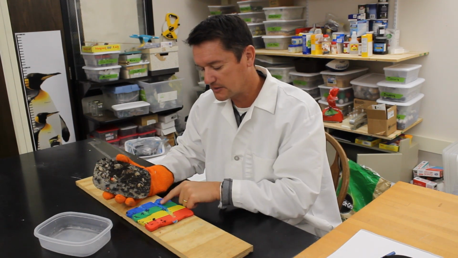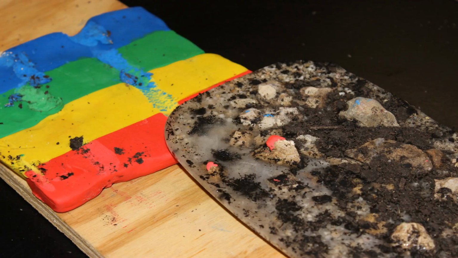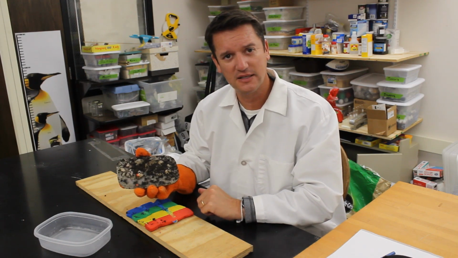Do you notice how there's some gouges now in the clay? Do you notice that some of the dirt was left over as I went through? What do you notice about the actual glacier now? Let's try this again with some sand and see if we get the same result.